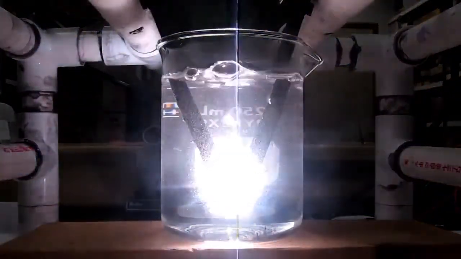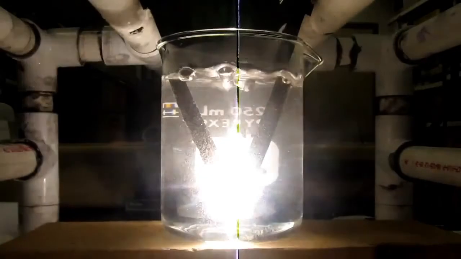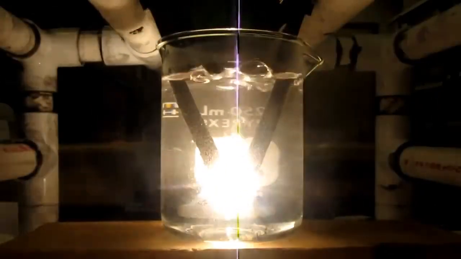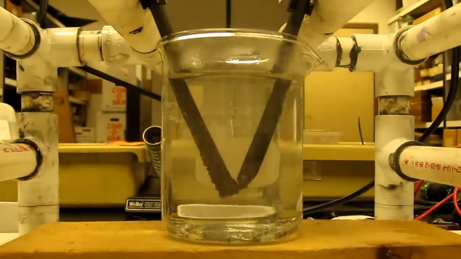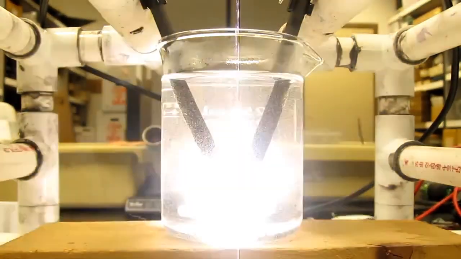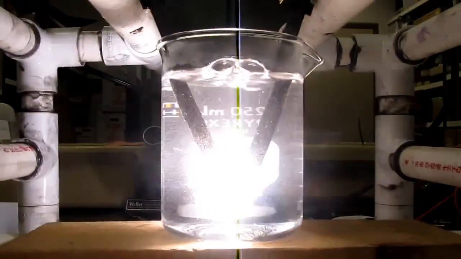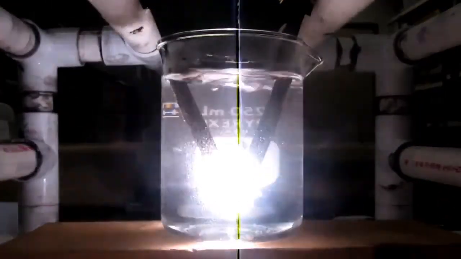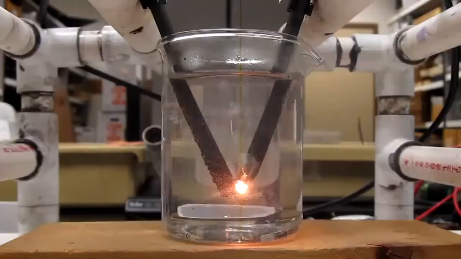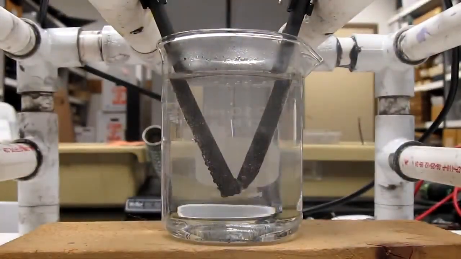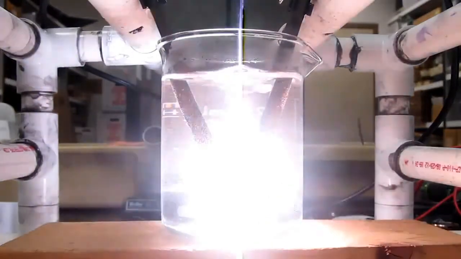You can see here the carbon electrode, and what happened in the water medium.